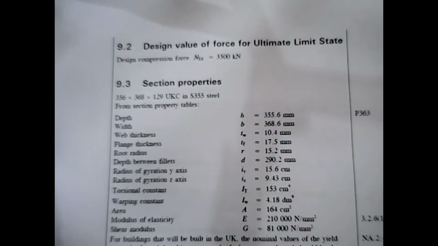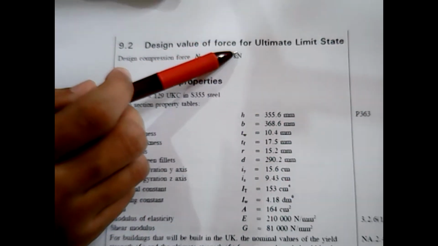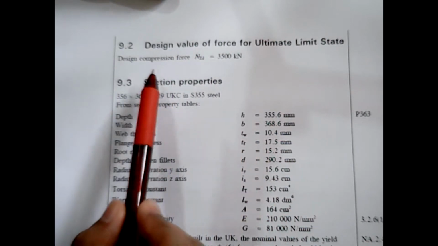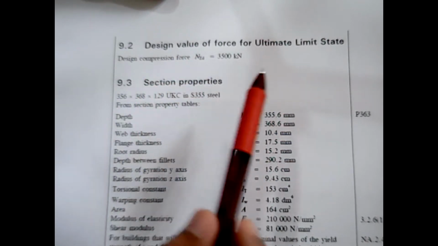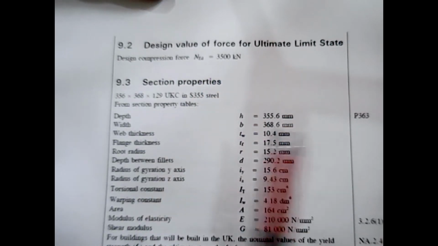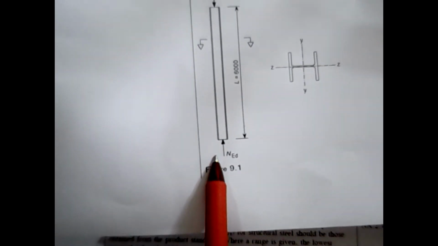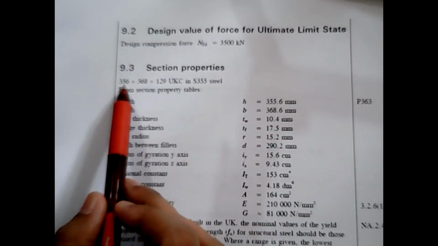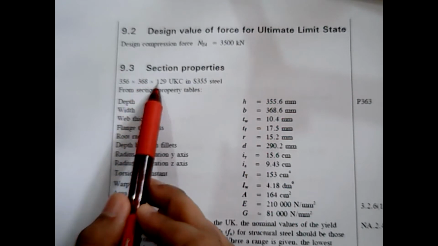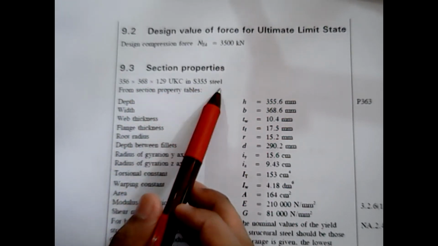Okay, next let's look at the design value for ultimate limit state. The design compression NEd is given as 3500 kilonewton, and the section chosen for this particular column is 368 times 129 UKC in S355 steel grade.